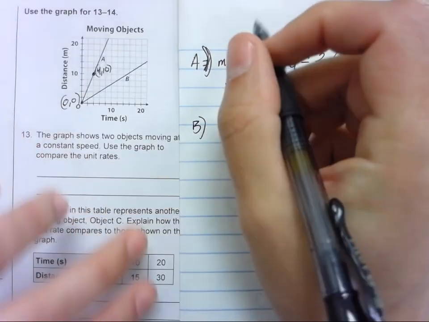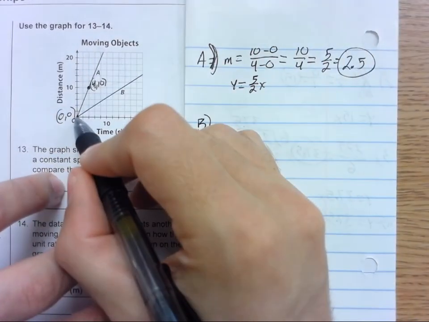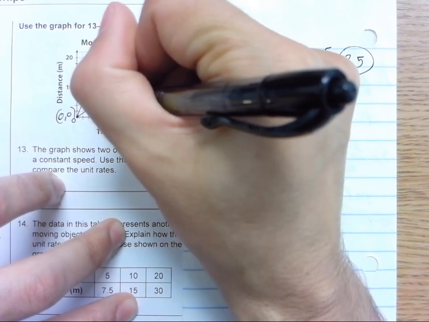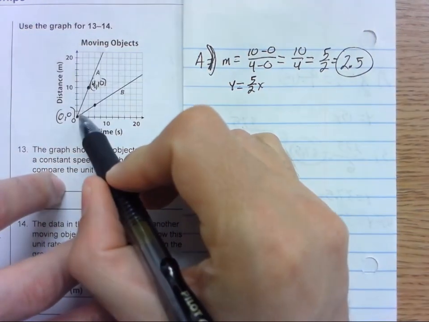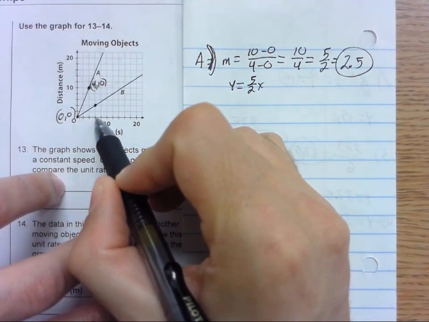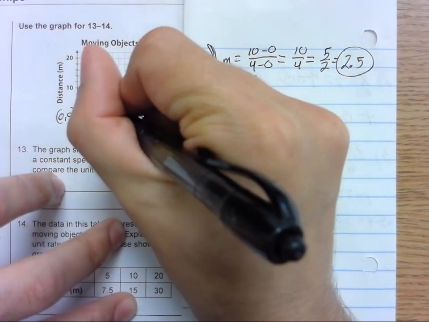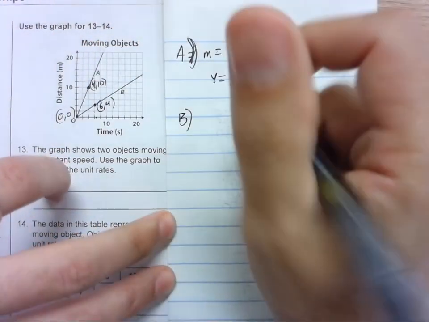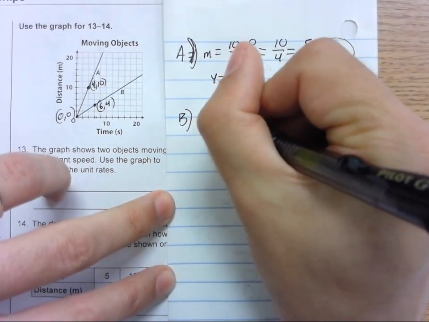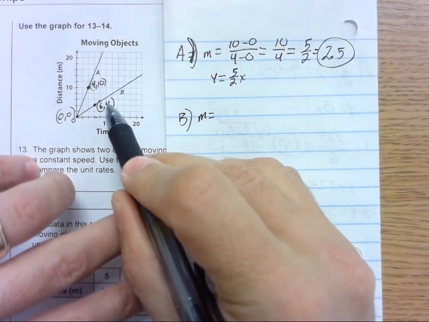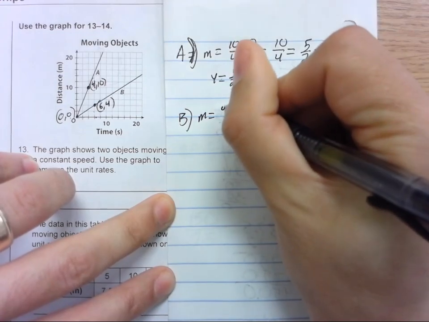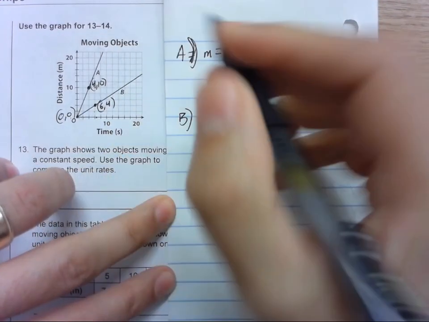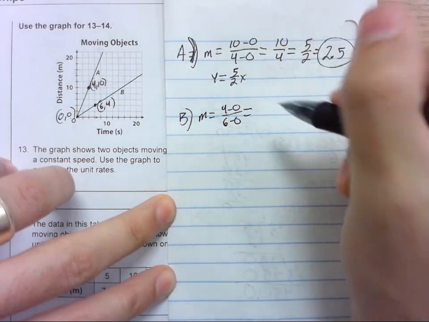B. We're going to use the origin, and let's find an intersection. This one looks good. And that is 2, 4, 6, 4. So slope is change in y, so 4 minus 0 over change in x, 6 minus 0.